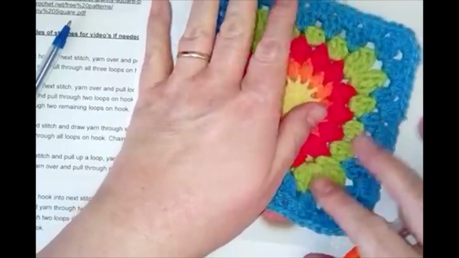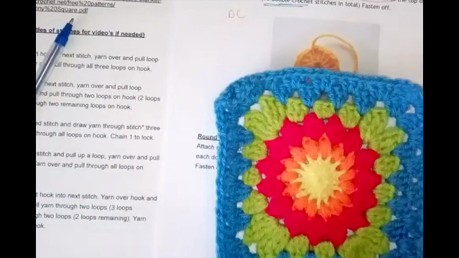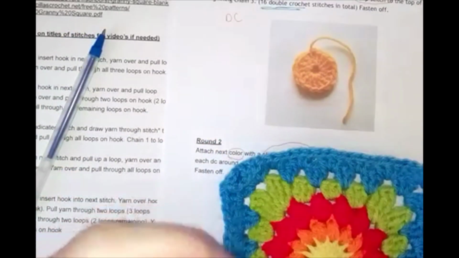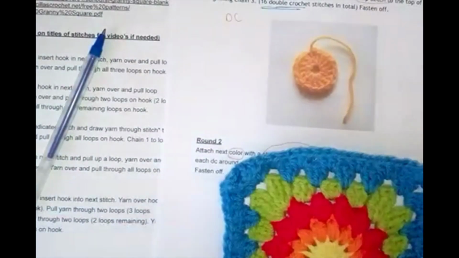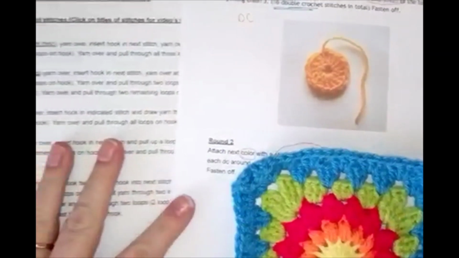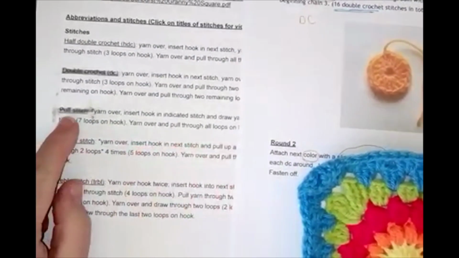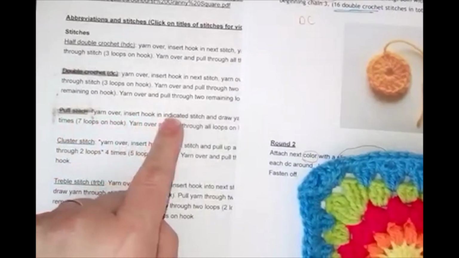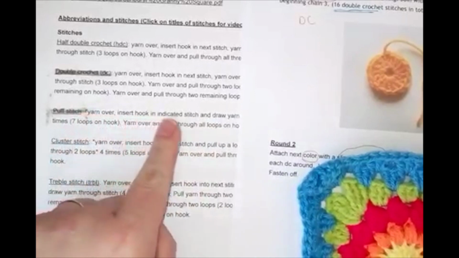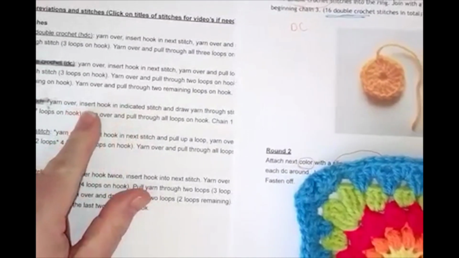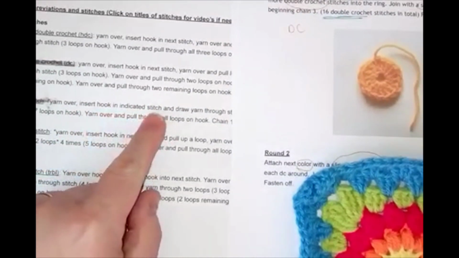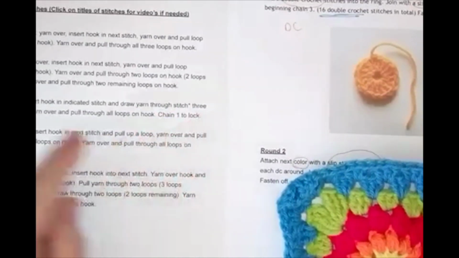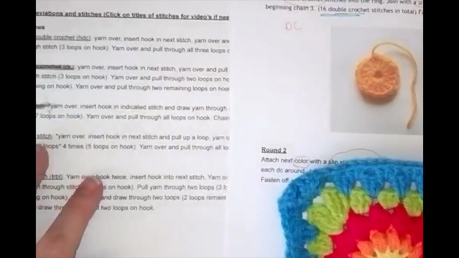So if you don't know what a puff stitch is, and puff stitches can vary from pattern to pattern as to how many yarn overs you do, how many stitches. So you would look back here at the beginning and it tells you puff stitch here. Okay, it gives you the description for the puff stitch here. So you would follow what it says here: yarn over, insert your hook in the indicated stitch, draw the yarn through the stitch, and then it says 3 times. So 7 loops on the hook.